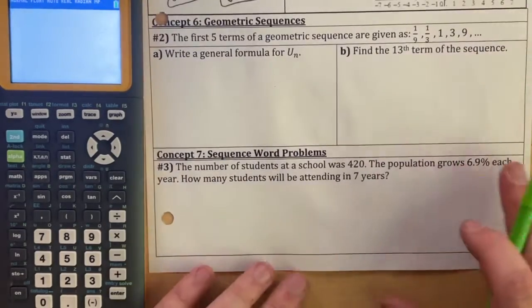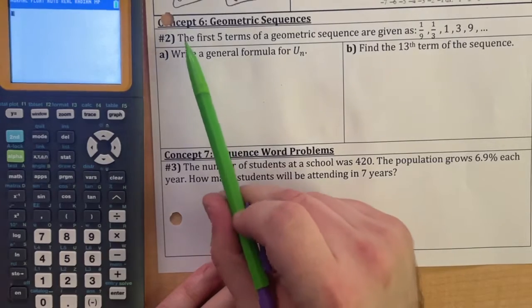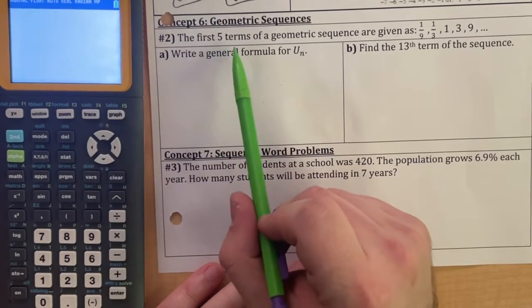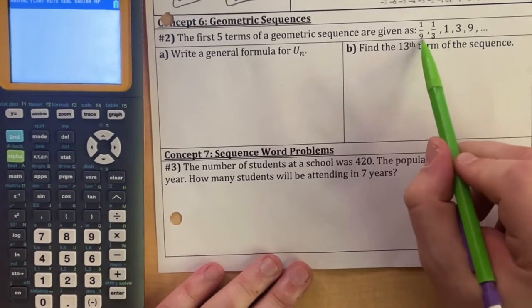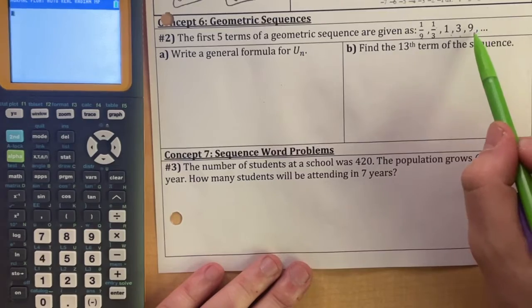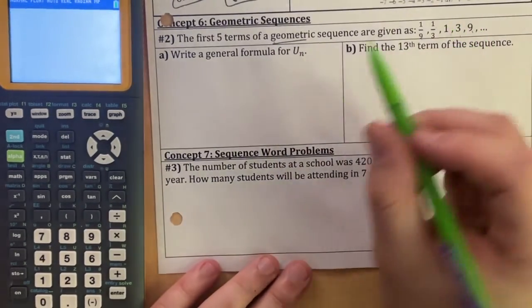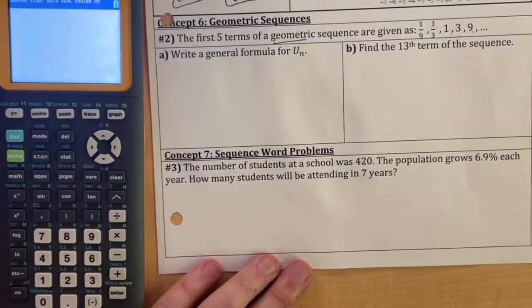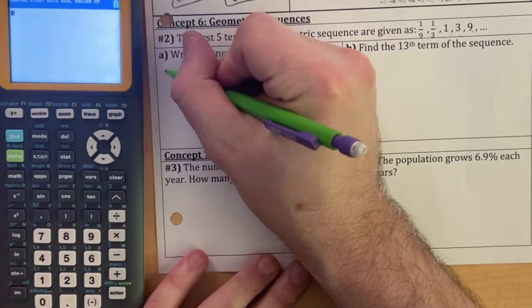For this next concept, number 2, the first 5 terms of a geometric sequence are given as 1/9, 1/3, 1, 3, and 9. Since it's a geometric sequence, make sure you have that first formula. So I can have my first geometric formula.